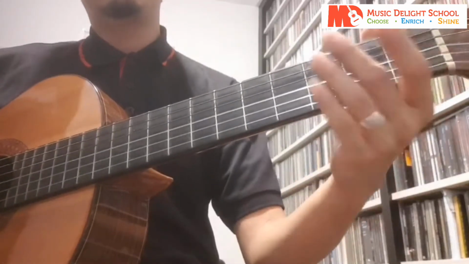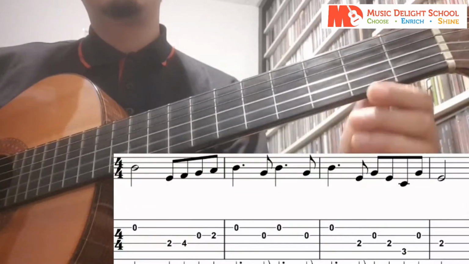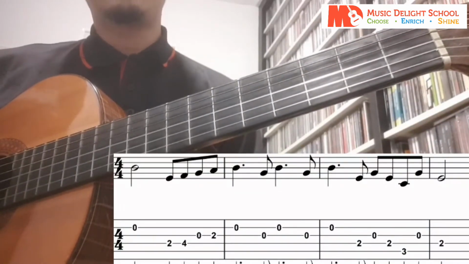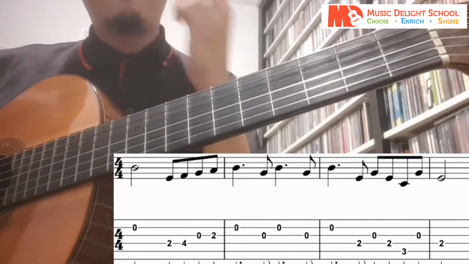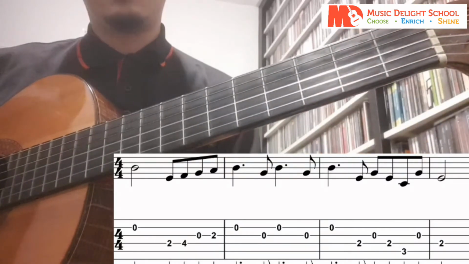Okay, the first note you can see is on the second string first fret. This is the first part of the phrase. Now let's try, okay? This is the first note, and then the next note is on the fourth string second fret. This is a group of 5 notes.